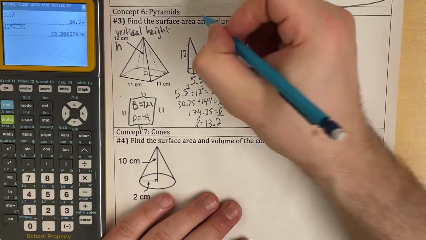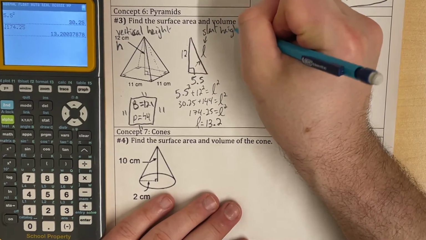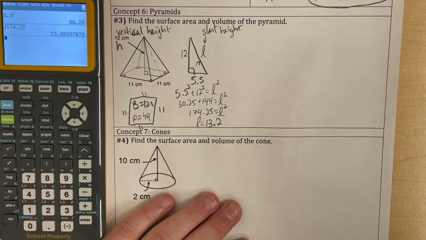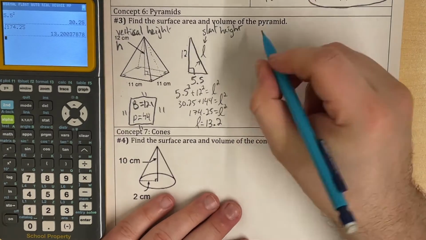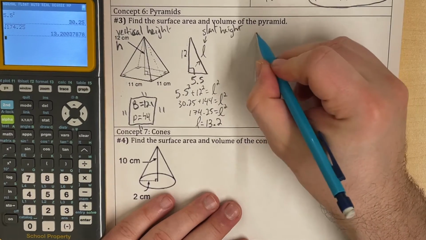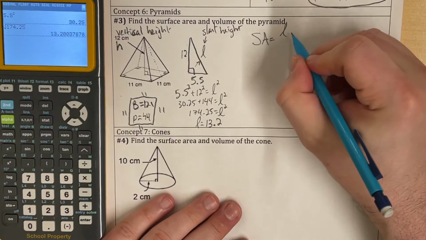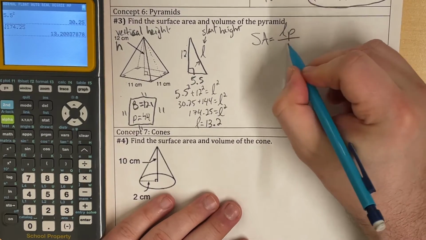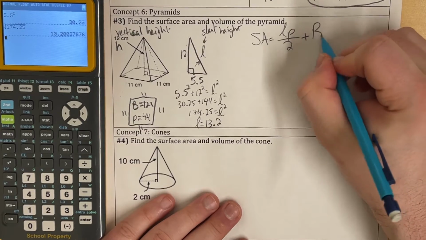And this is helpful because, again, this is going to be our slant height. So you need to be able to use that for your formulas. So I can say for my surface area, so I'm going to say my surface area is going to be equal to the slant height L times the perimeter of the base P divided by 2 plus the area of the base, which is that big B.